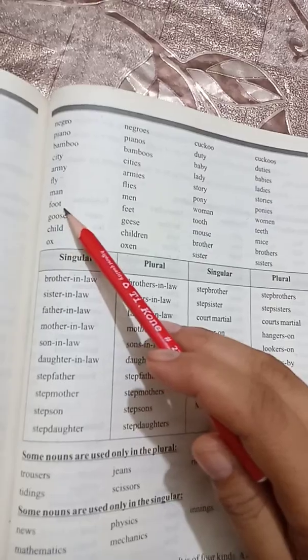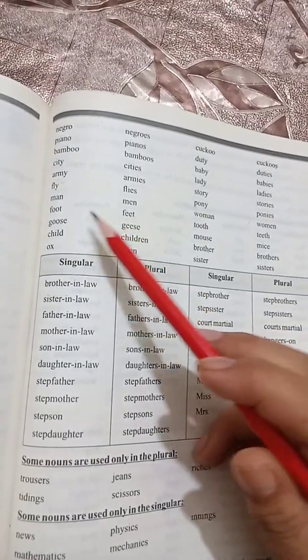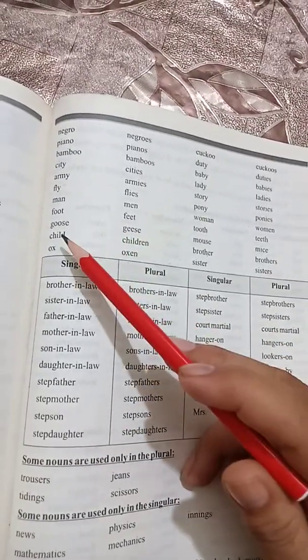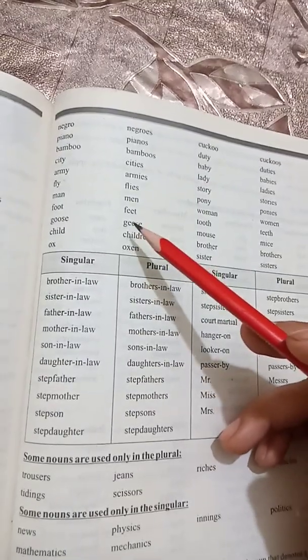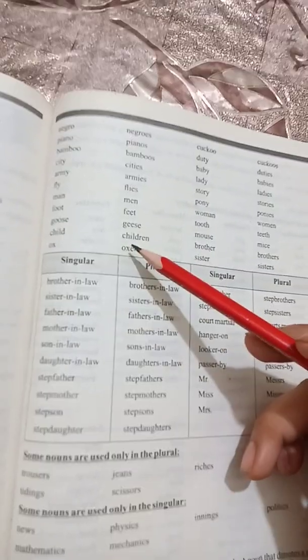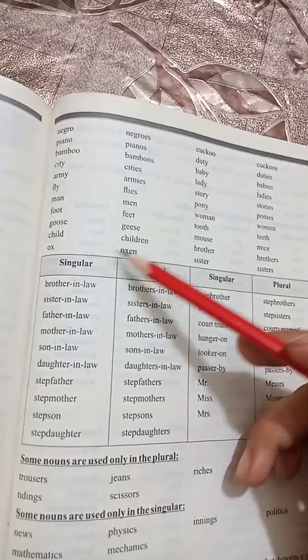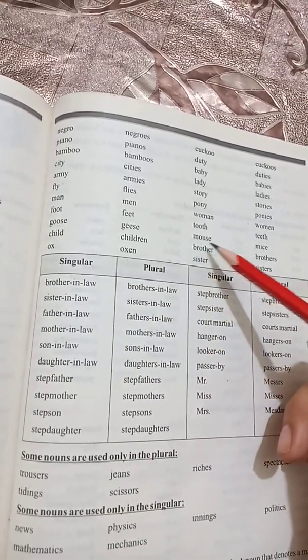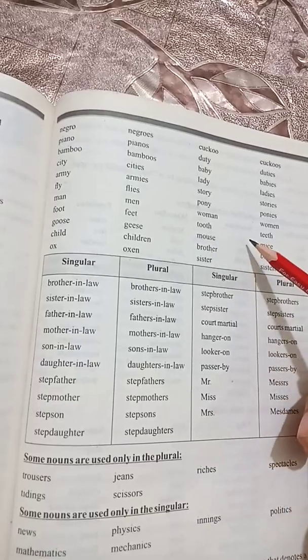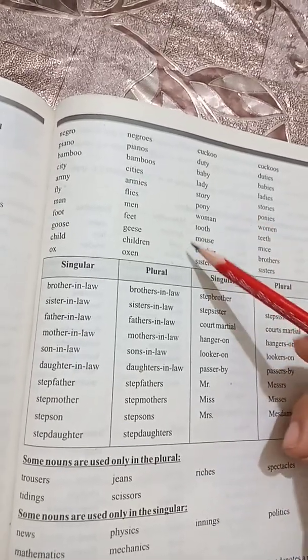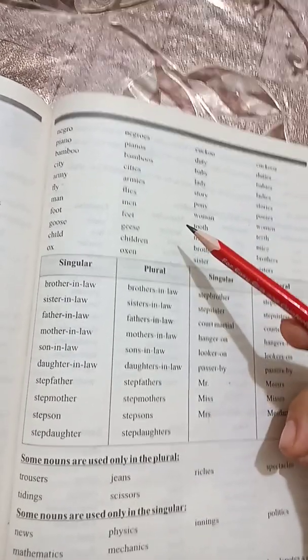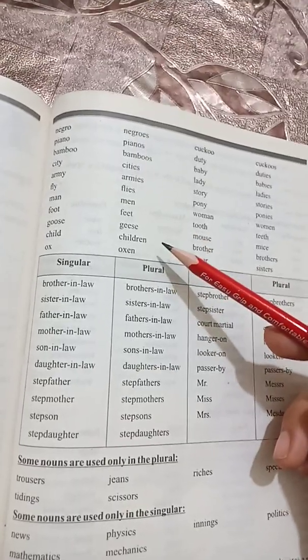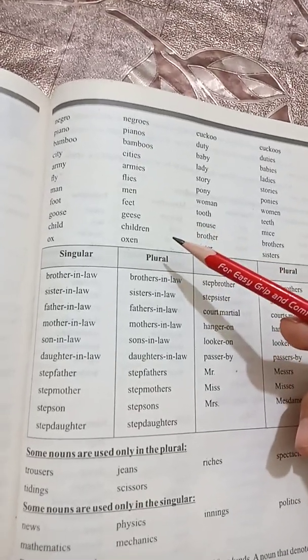Foot, f-double-o-t, you will put double e instead of double o. Goose, the same is the case with goose. Child, a totally different one, children. Ox, oxen. Mouse, mice. Tooth, teeth. Such words are irregular and we don't have any rules and regulations to make the plurals of these ones.